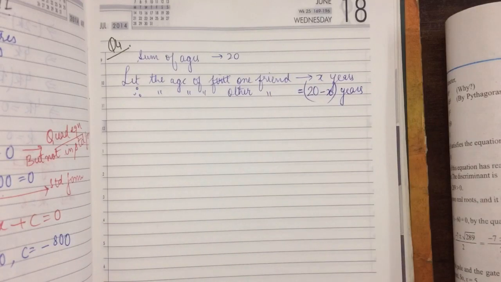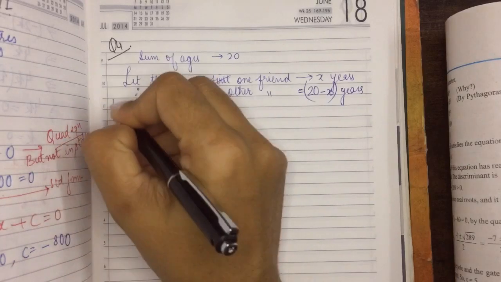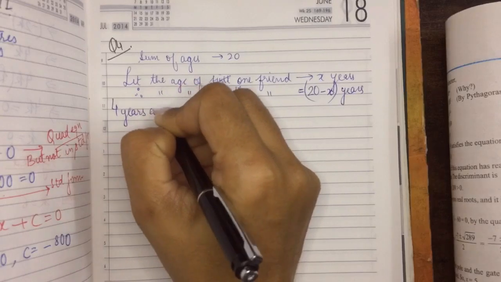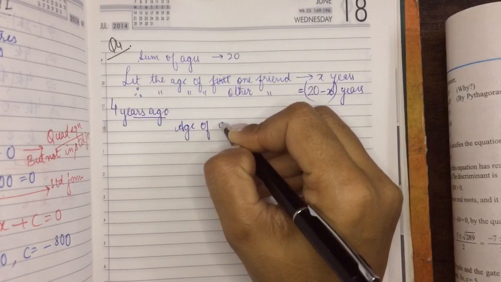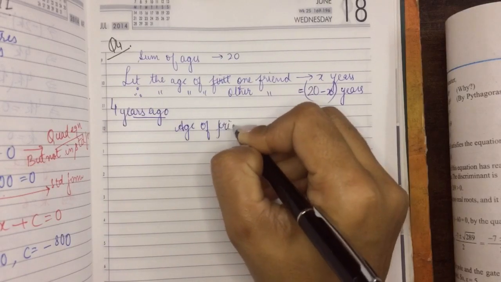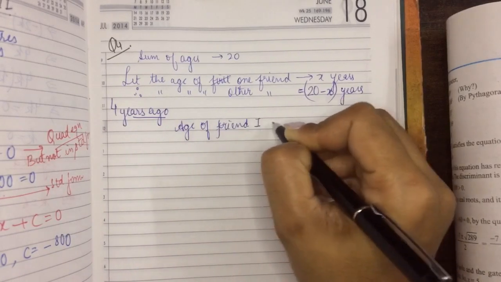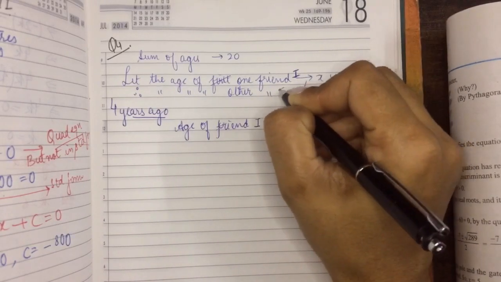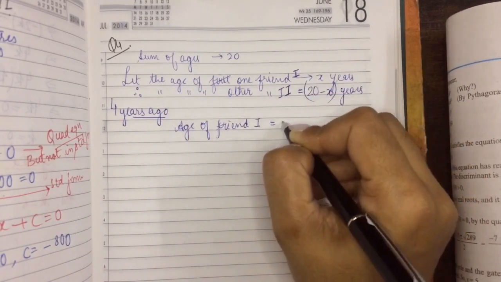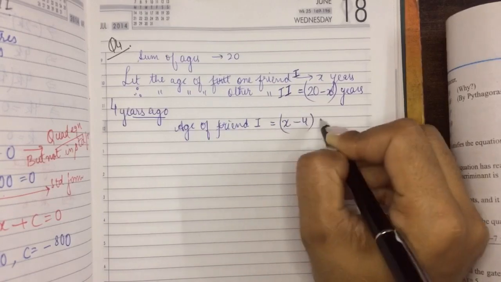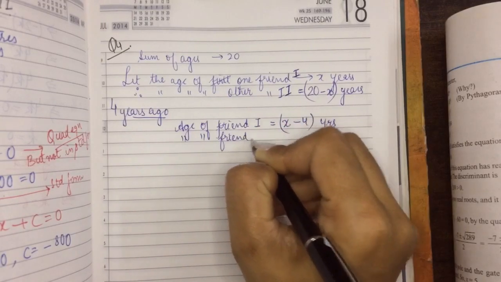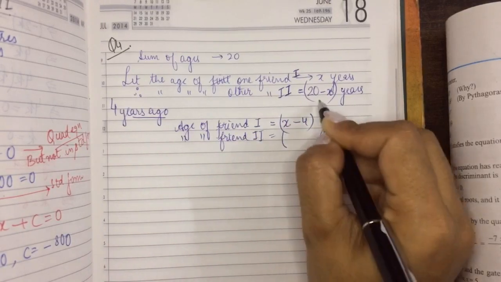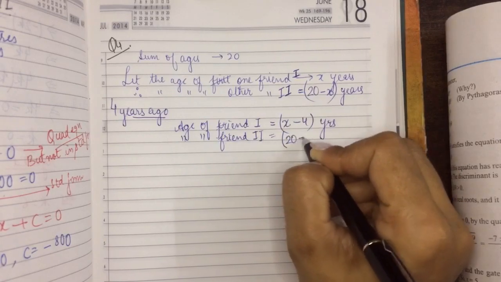They are talking about their ages 4 years ago, past ages. So let's find out their past ages. Age of friend number 1, you can just refer, this will be easier. X minus 4, going back 4 years. Age of the second friend: presently he is 20 minus x years old.